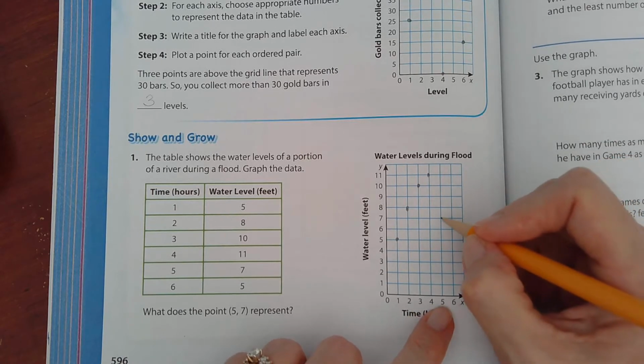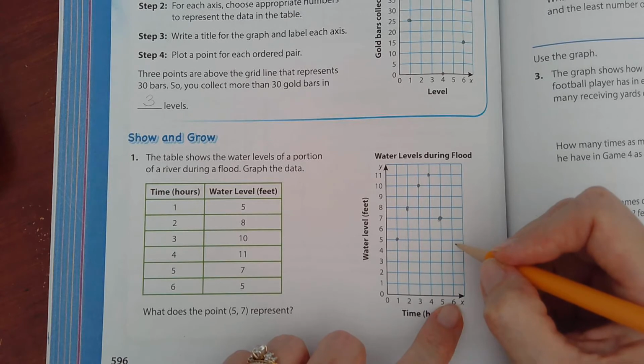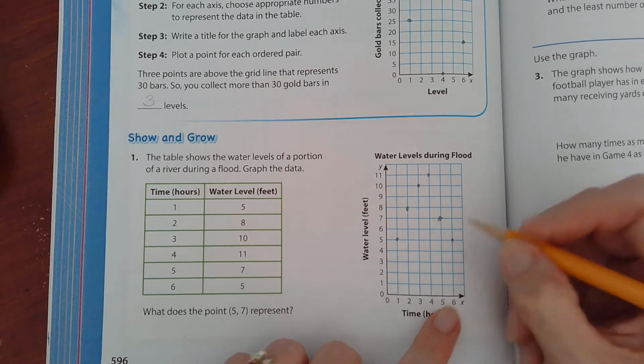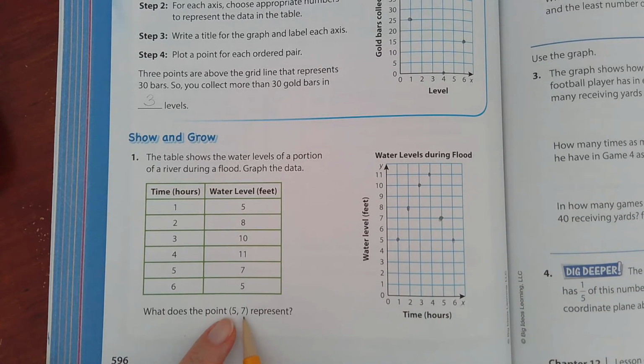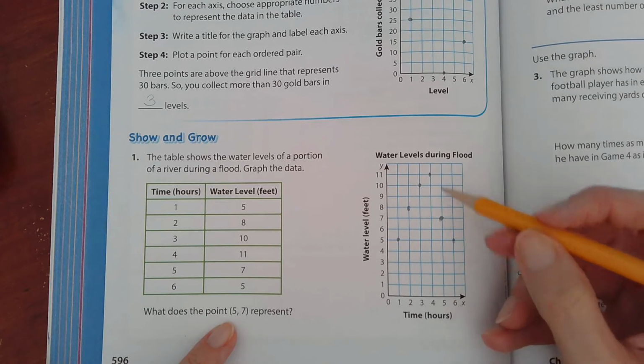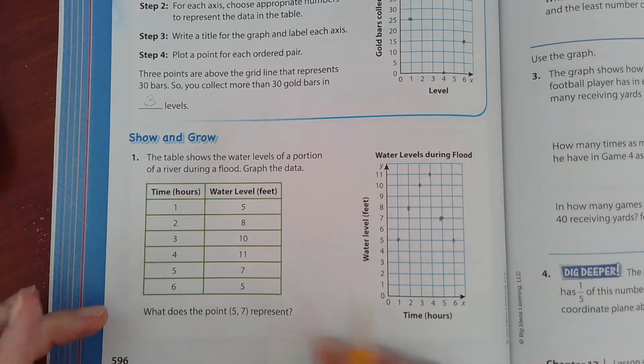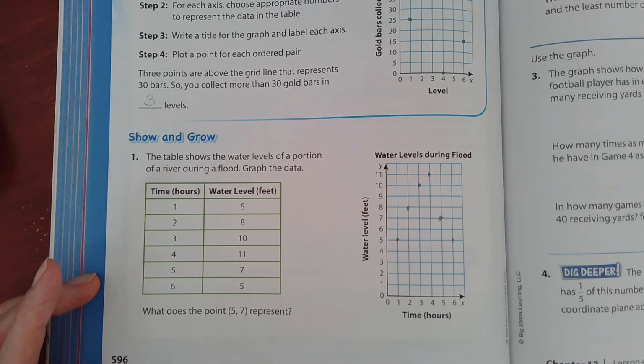Hour 5, now it's receding, it's down to 7 feet. And hour 6, it's down to 5 again. The question is, what does the point 5, 7 represent? Okay, the 5 would mean at the 5th hour, the water has receded down to 7 feet. I'm not going to write all that out, but that's what you can write.